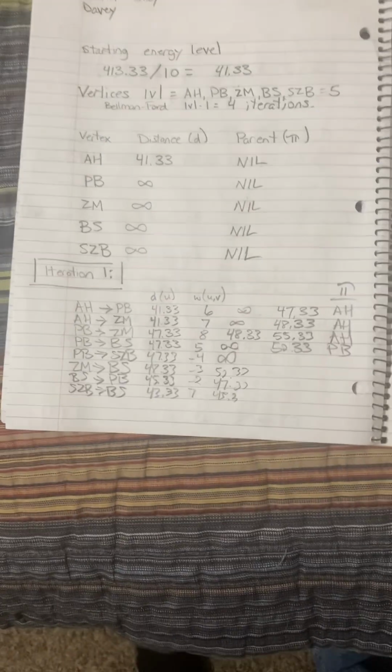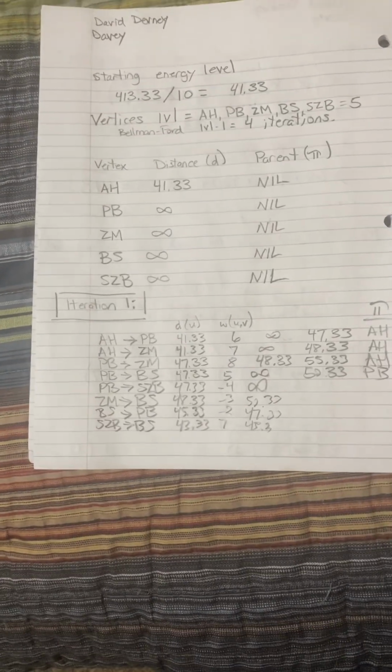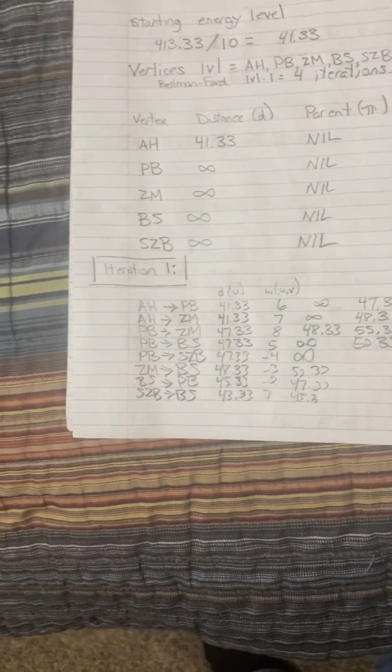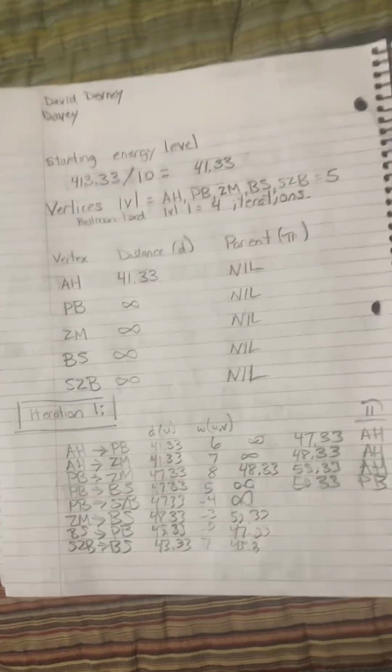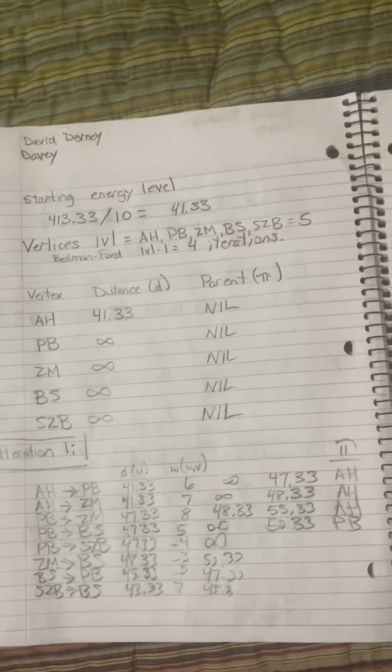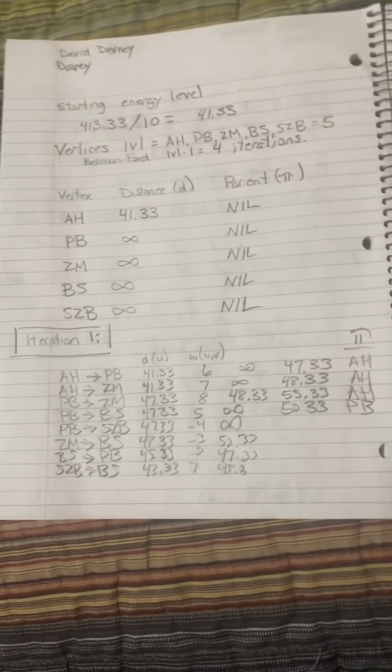We're going to start with the vertices, initialize distance 41.33 for AH, and then parents nil and infinity for everything else, meaning that we haven't discovered it, but it could exist. Alright, so iteration 1.